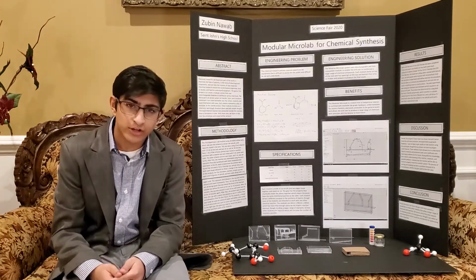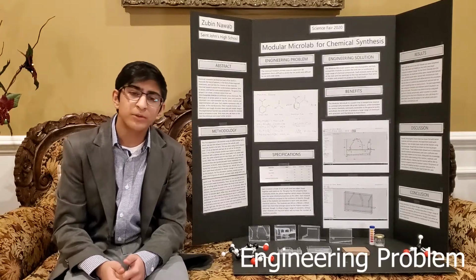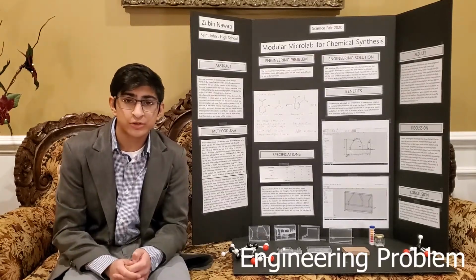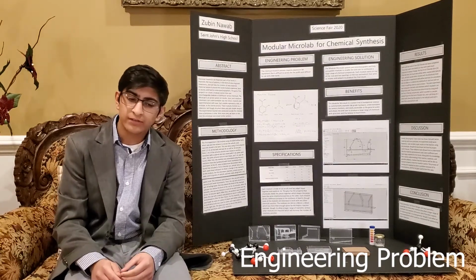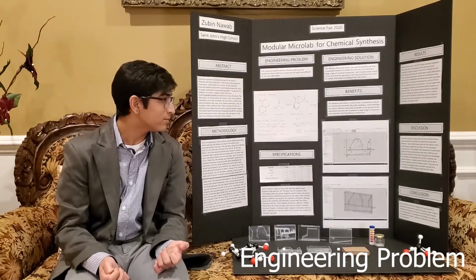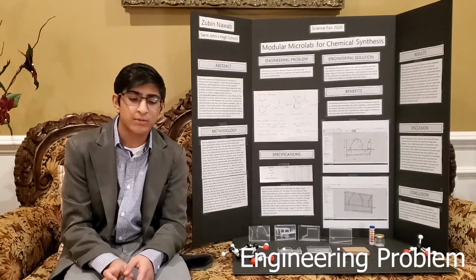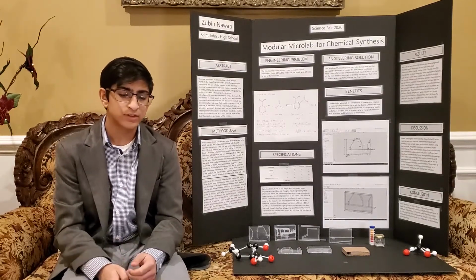I started this project wanting to do chemistry and engineering and learn about those two fields. When developing the project, I realized how the system could be used to help others facing a problem that I also had. So the engineering problem that I faced was that I wasn't able to get access to lab equipment. The Modular MicroLab helps solve this problem by being able to function as multiple pieces of lab equipment, but in a more compact, easy to use way.